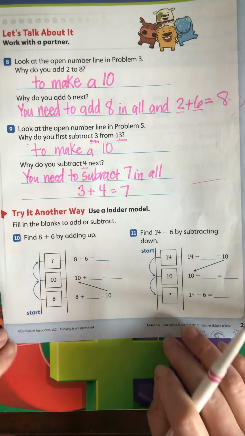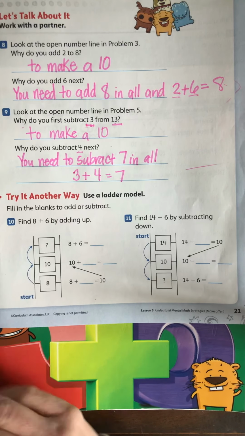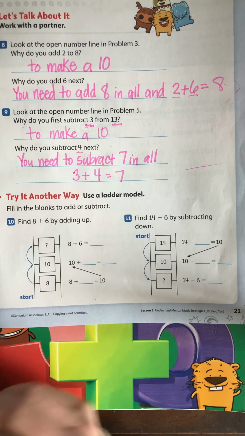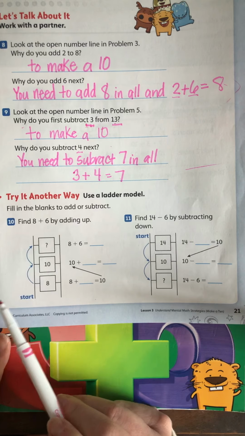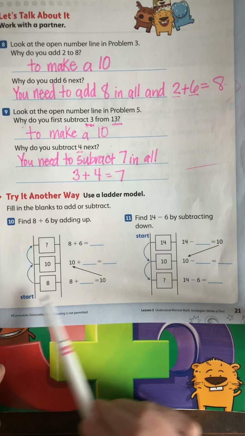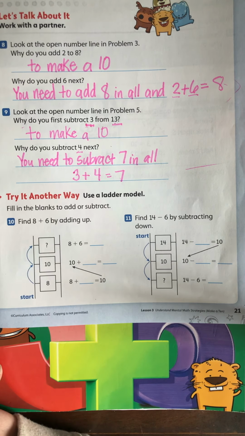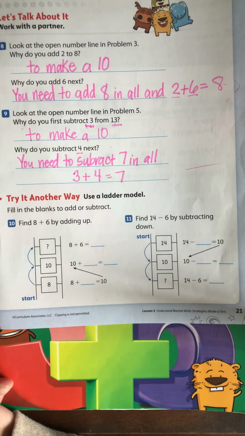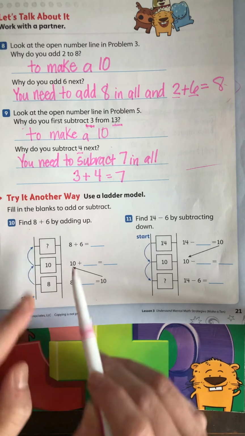Okay? All right. We have one more thing to do, and then this is our only page we're going to work on today. Keep working at it. Keep trying. All right, we're going to try another way, and we're going to use a ladder model. See how it looks like a little ladder with these numbers on it? And we're going to fill in the blanks to add or subtract. The first problem says to find 8 plus 6 by adding up. So that means we're going to start down here and add up.